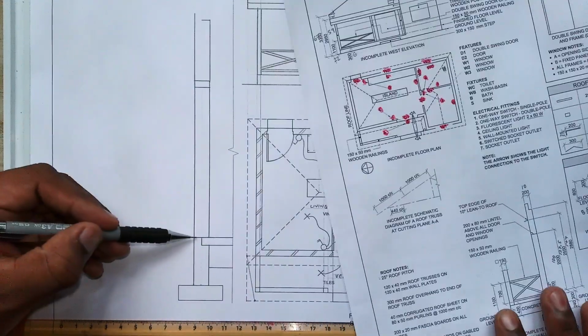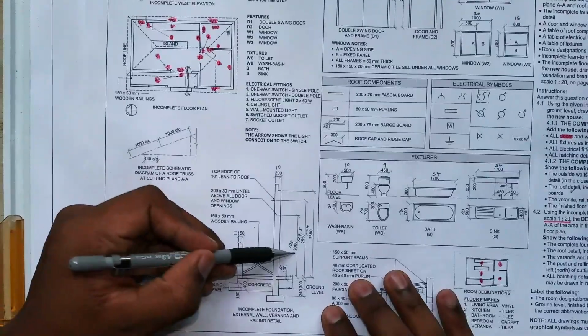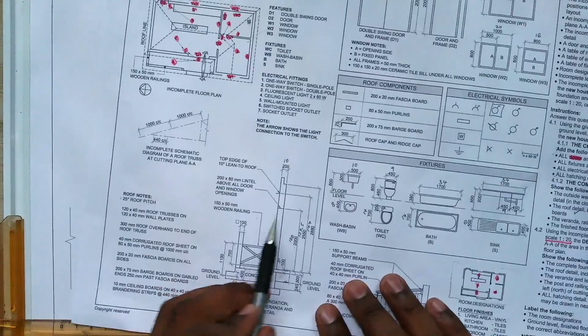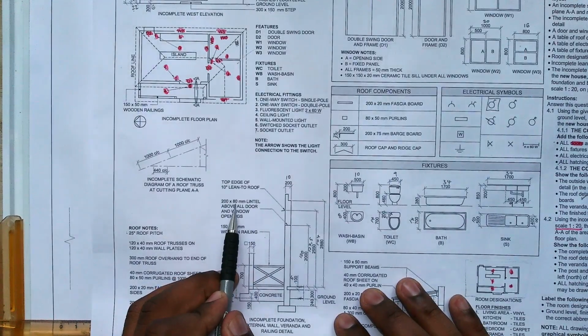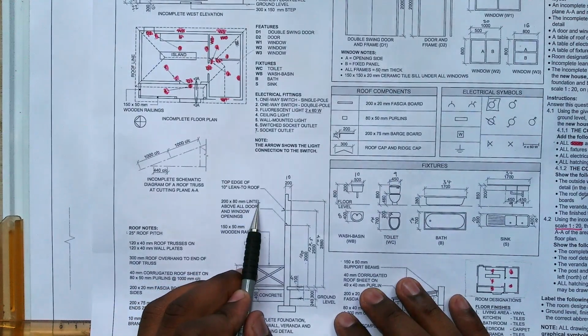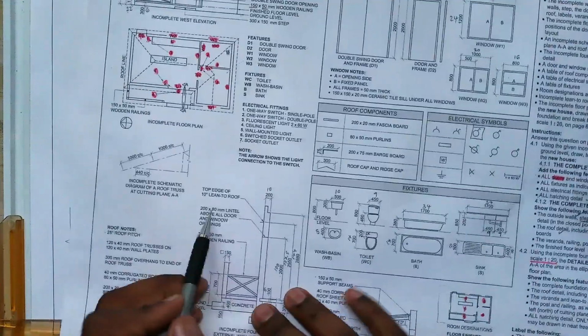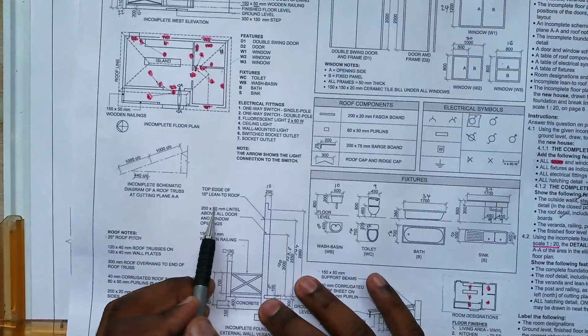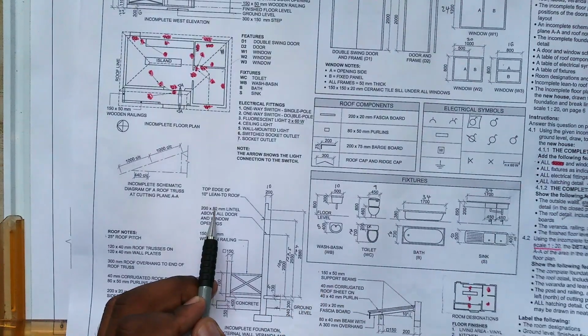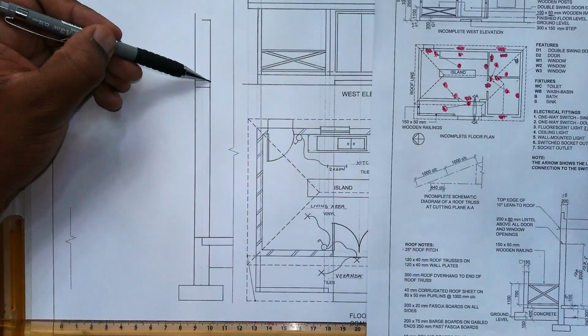And then this is the height of the door. We are given it's 2000 there, and above the door I must have the 200 by 80 millimeters lintel. The height of the lintel is 80 because we are given here. So I divided this 80 by 20, and then I measured that number there.